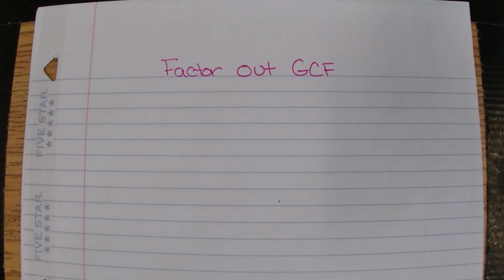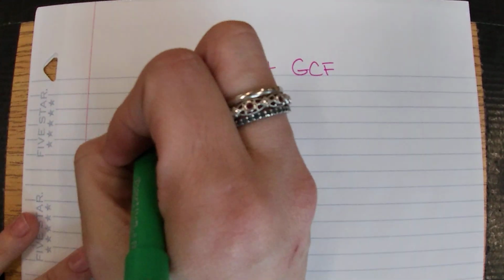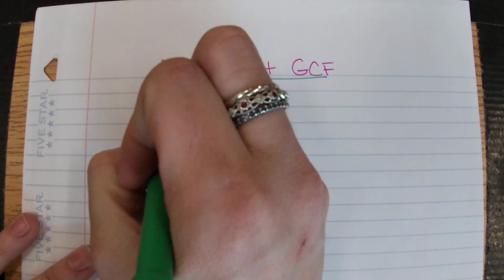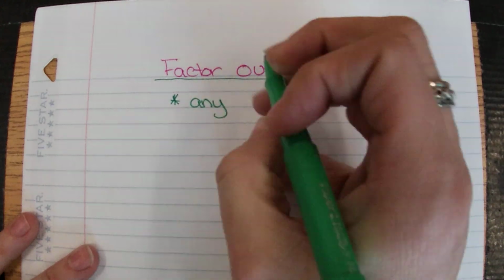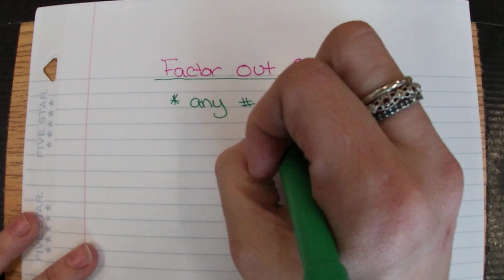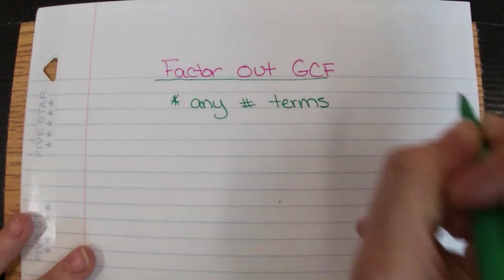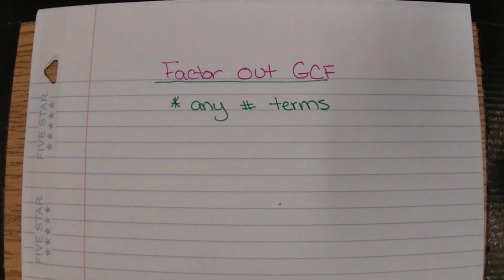So factoring out a GCF works for any number of terms. Okay, we can do this whether we have 2 terms, whether we have 10 terms, whether we have 100 terms. And that's not going to seem super important today, but as we continue throughout this unit, it's going to be important that we understand that we can always try and factor out a GCF no matter how many terms there are.